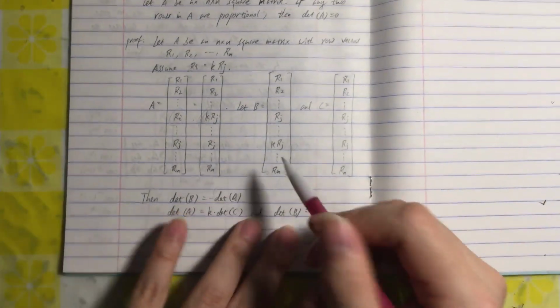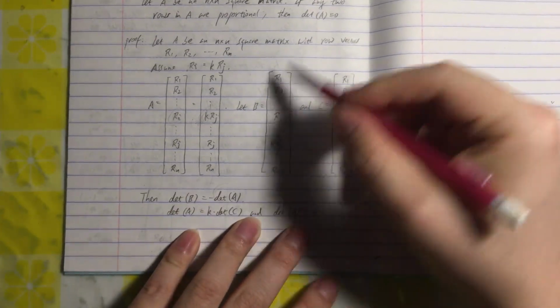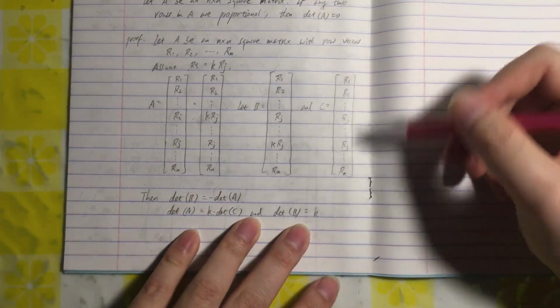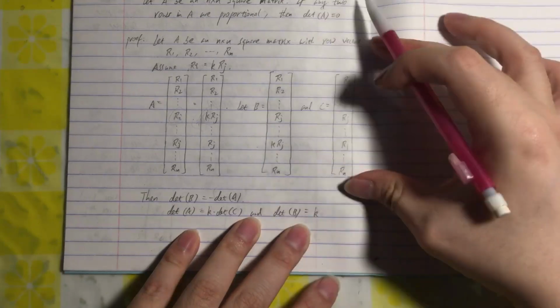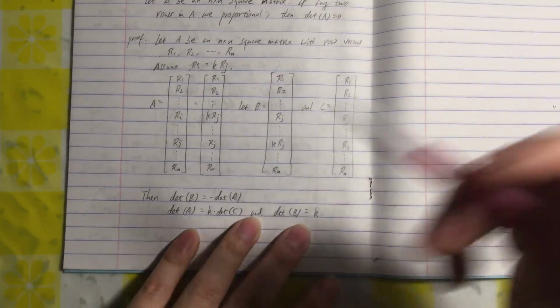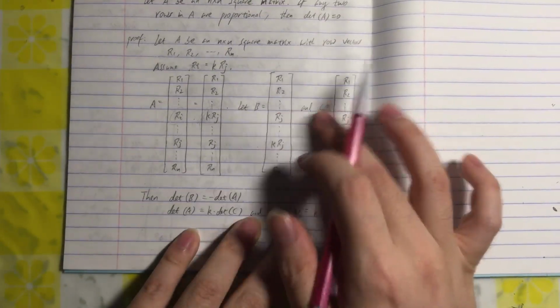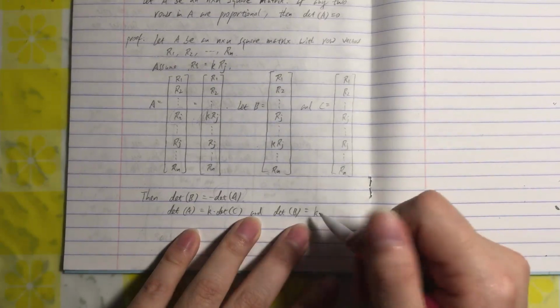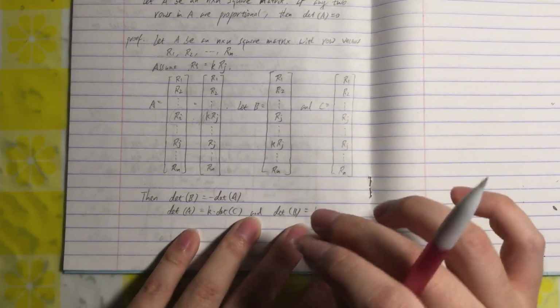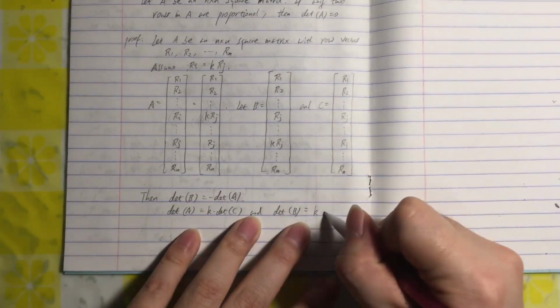So in matrix B, if I pull out a constant multiple from the jth row, the resulting matrix is the same as matrix C. They are the same everywhere except the jth row. So in the jth row, if I pull out k, then matrices B and C will be exactly the same. So if I pull out k, the resulting matrix is matrix C. So determinant of B equals k times determinant of C.